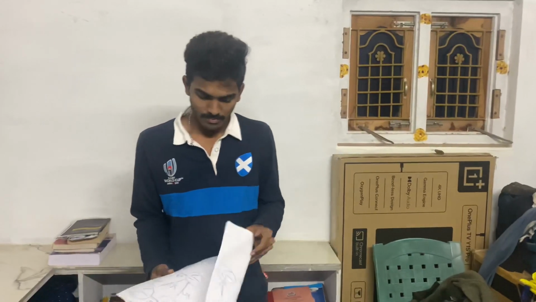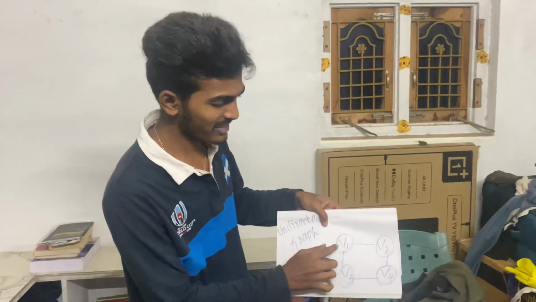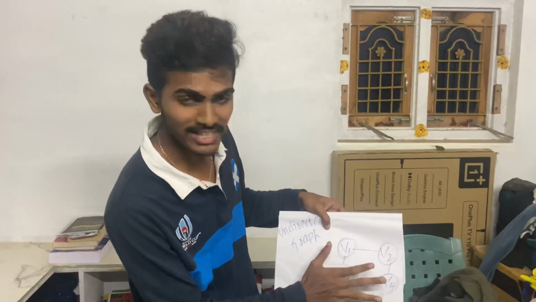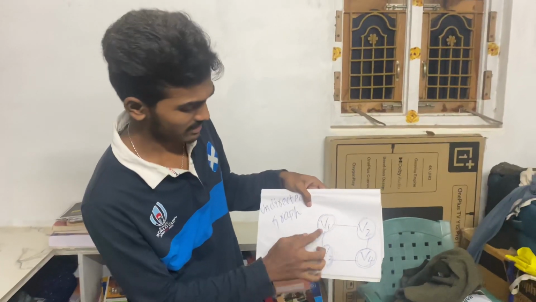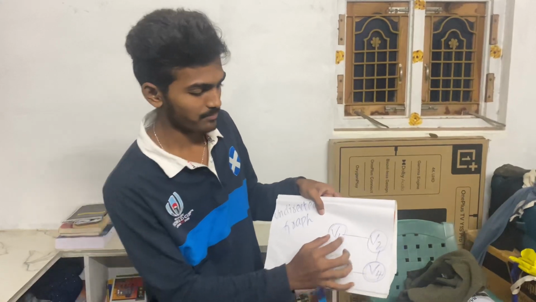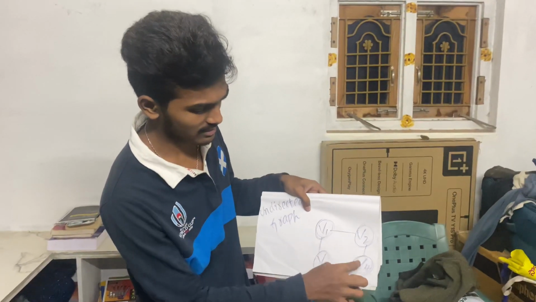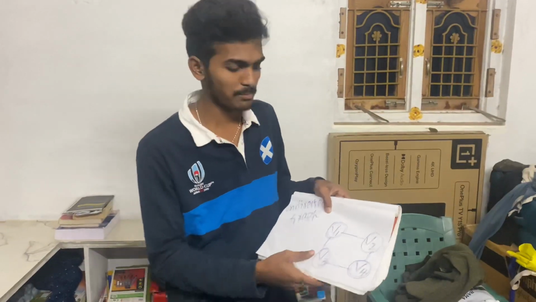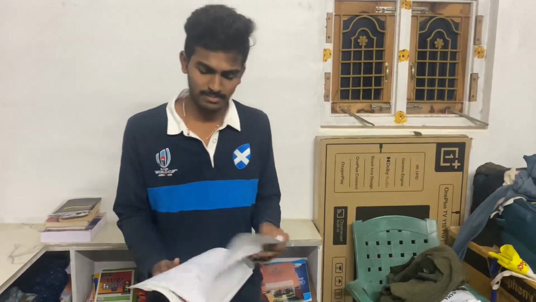Next, this is an undirected graph. Here V1, V2, V3, V4 are the vertices of an undirected graph. These are the undirected edges between the vertices. See, here we can travel from V2 to V1 and V1 to V2. Traveling is very simple, traveling is possible in both directions.